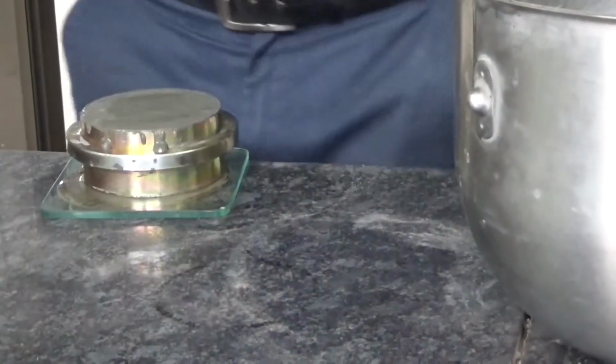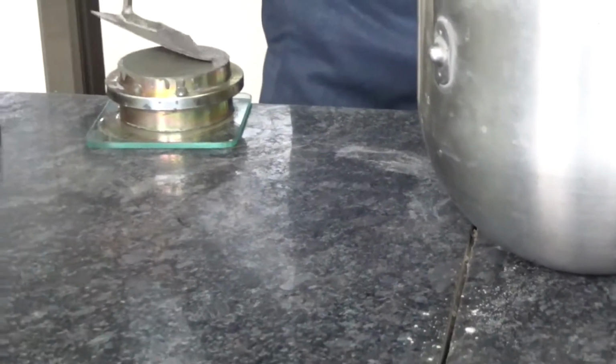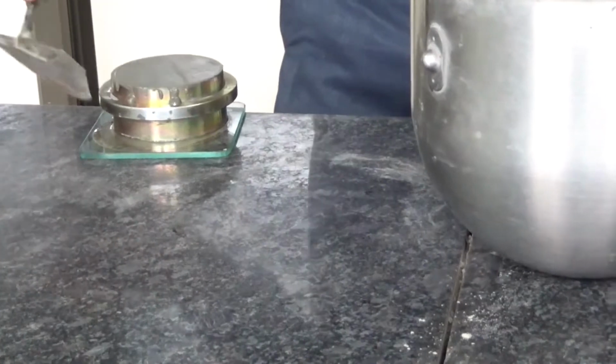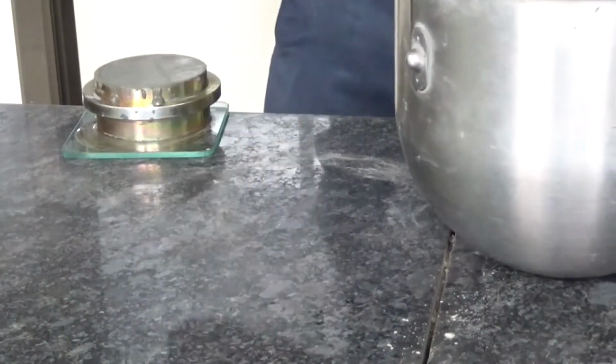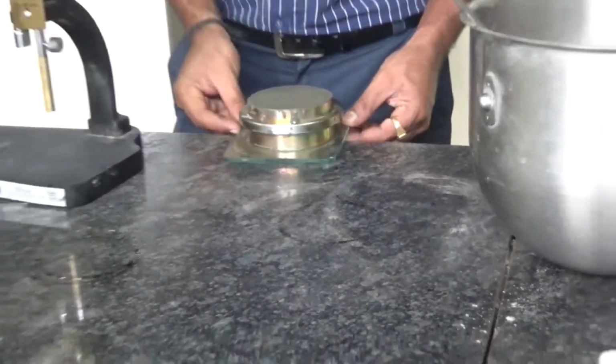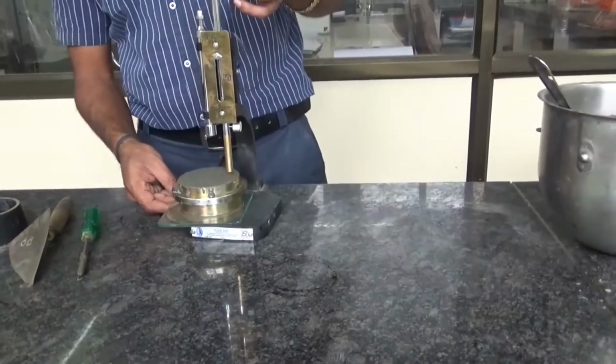Okay, so air voids are removed. Again finish the surface. Now we will measure the penetration with this G-type plunger.